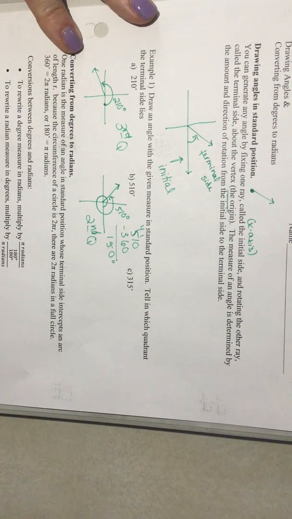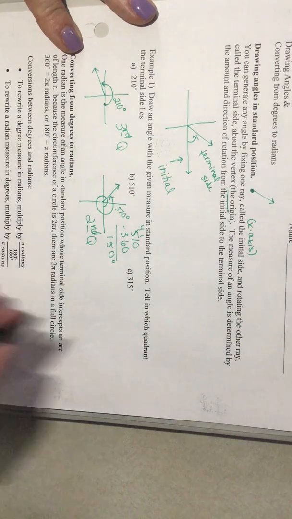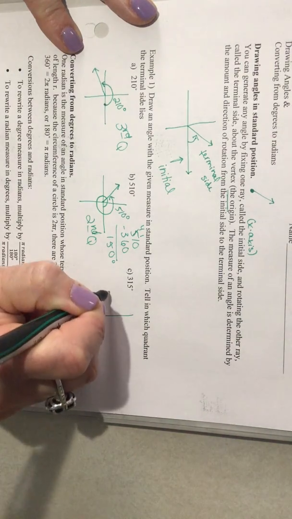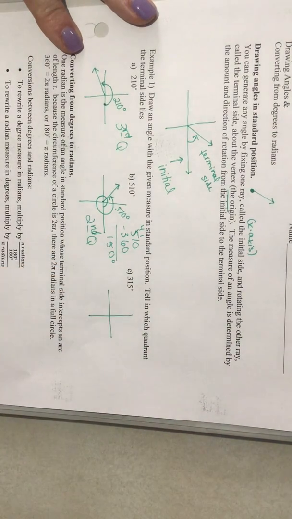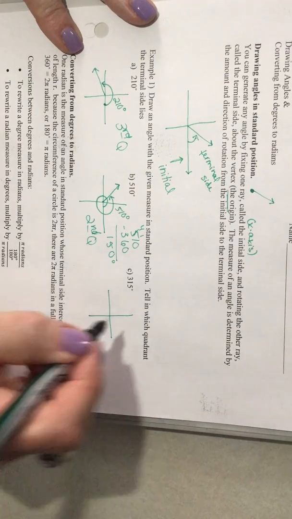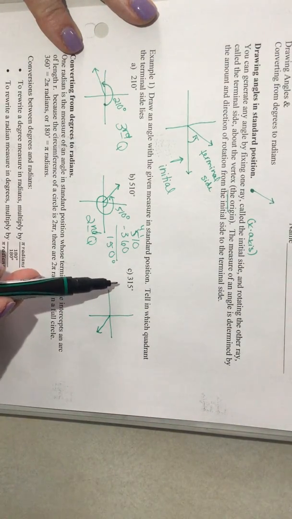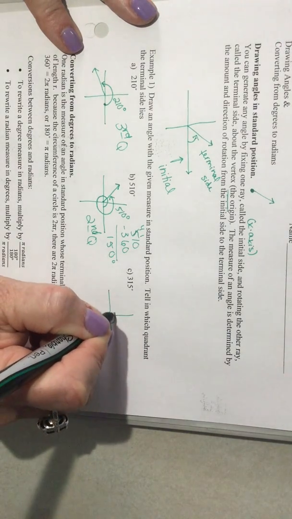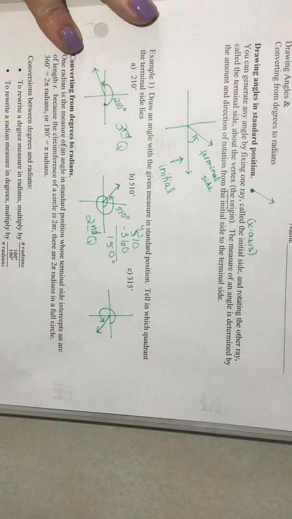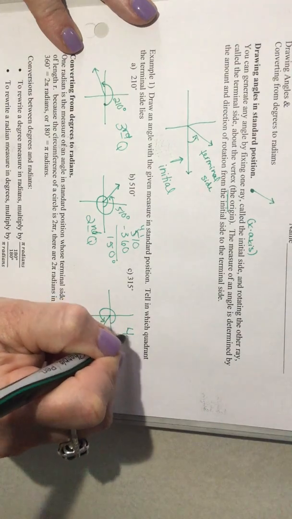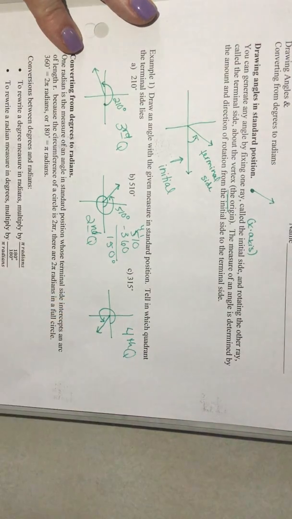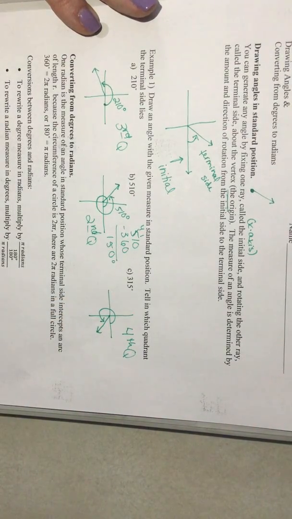Isn't this a little bit nicer than what we just did? Bless you. 315. Can I find 315 on the unit circle? Absolutely. I draw, and that is less than 360, so I can just do my full arc, and I recognize that that is in the fourth quadrant. Okay.